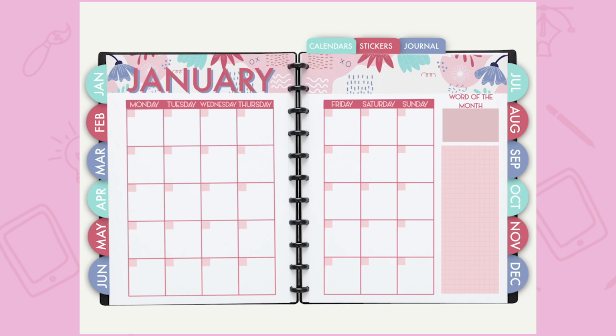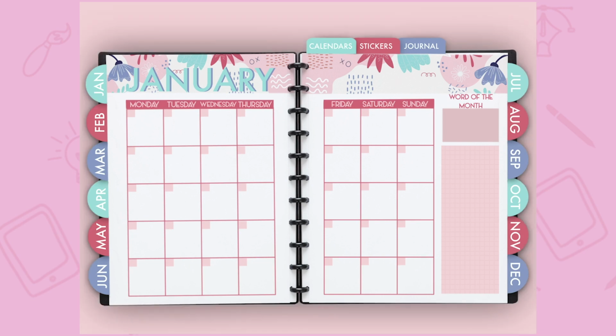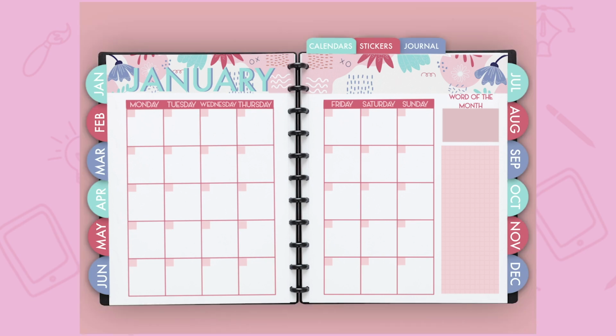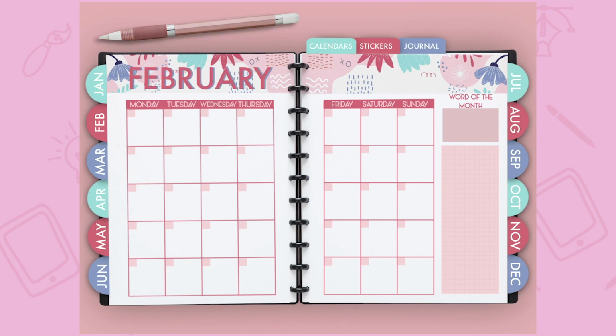As you can see, I changed the font for a much more legible font, and added this Apple Pencil on top, and also added the names of the month to every monthly layout.